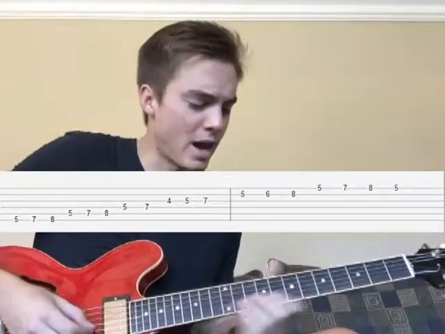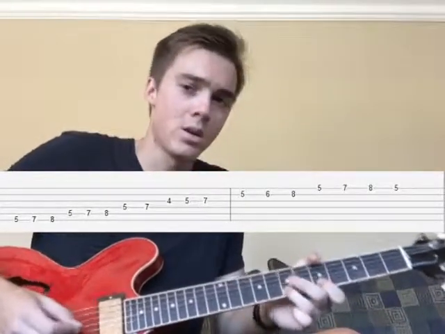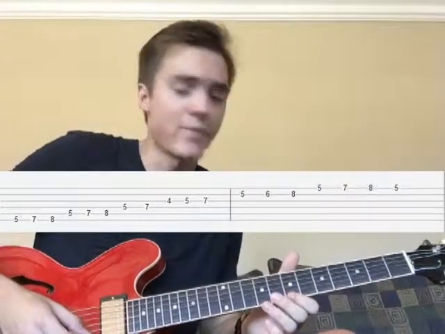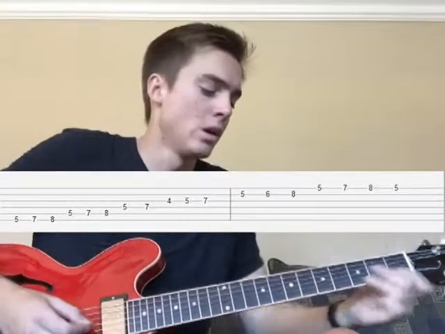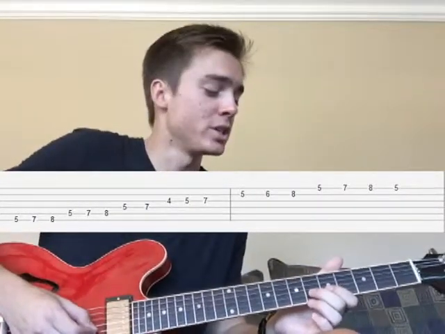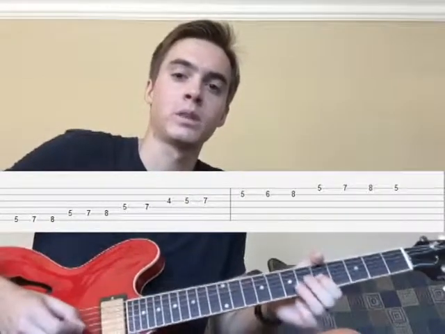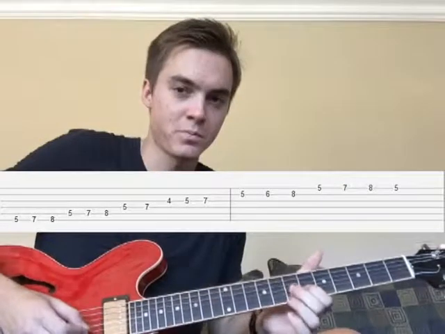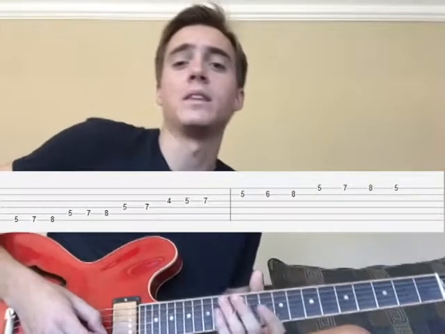And I'll play them up a little bit higher. We have our 2nd, which in this case is the 7th fret of the high E string. And we have our 6th, which is the 6th fret of the B string. So these two notes are two notes that the Aeolian mode contains, in A minor, that the minor pentatonic scale does not.